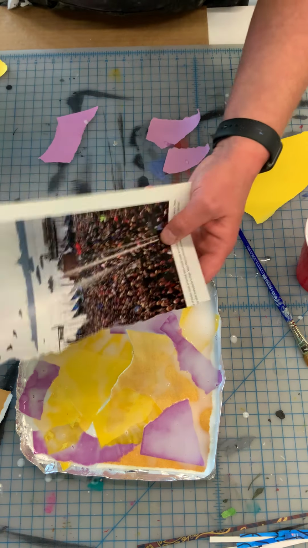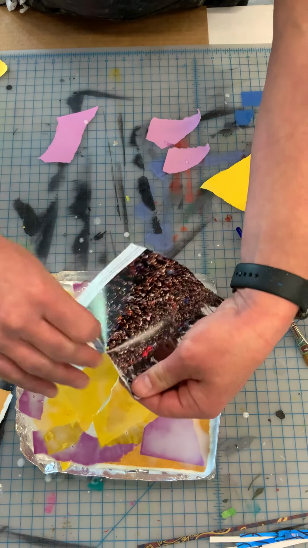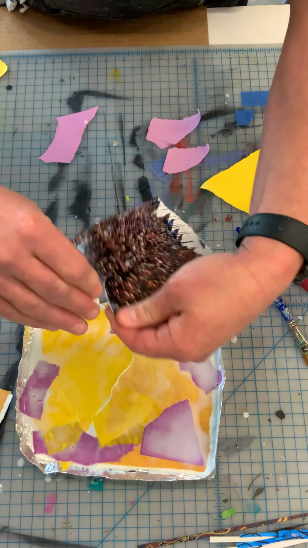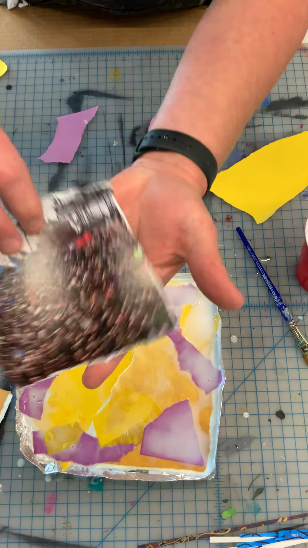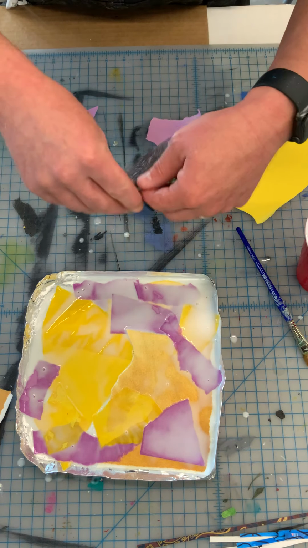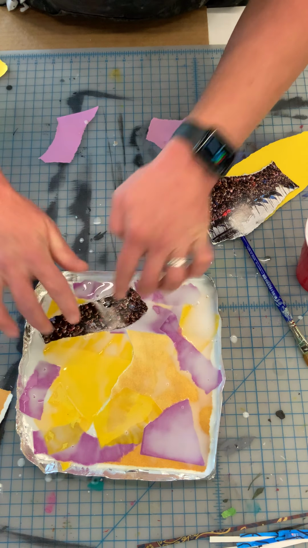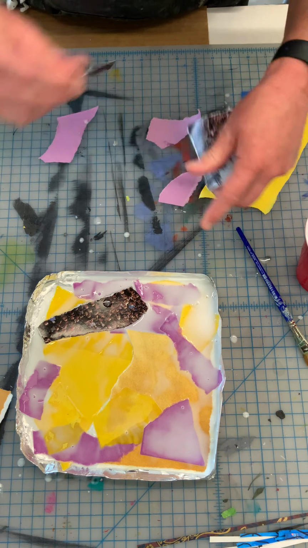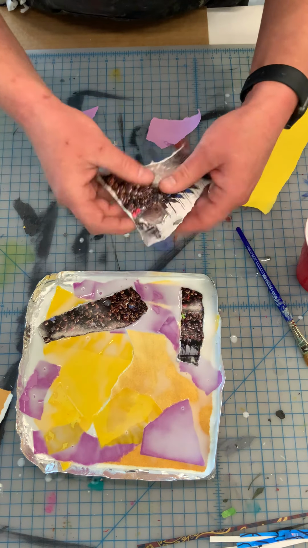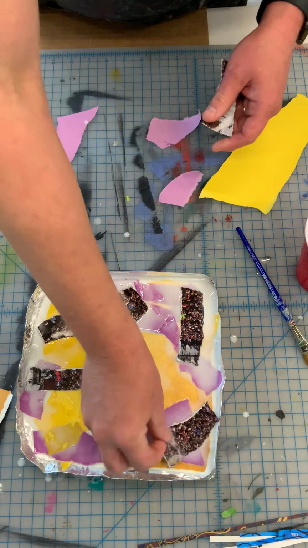When I was searching for imagery, again, I wasn't so worried about subject matter as I was about texture. I really thought this was kind of a cool thing, with all these people in here. So I'm going to think about that more texture-wise. I got this out of a National Geographic magazine. Let's throw some texture back here.